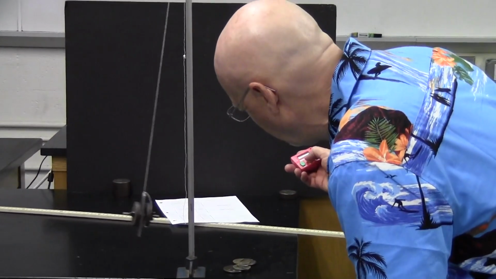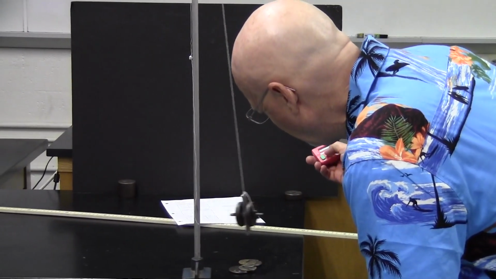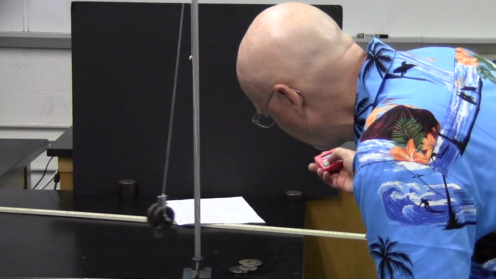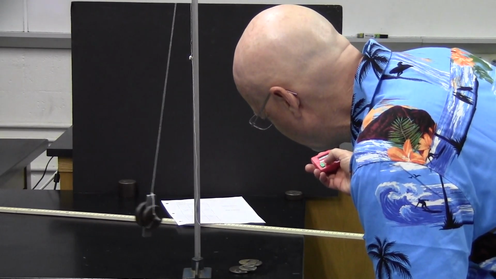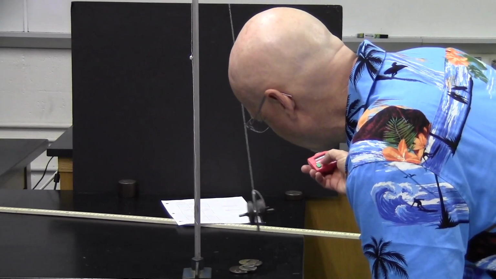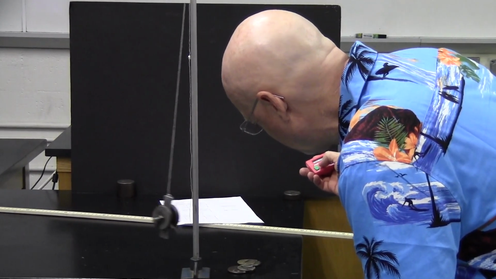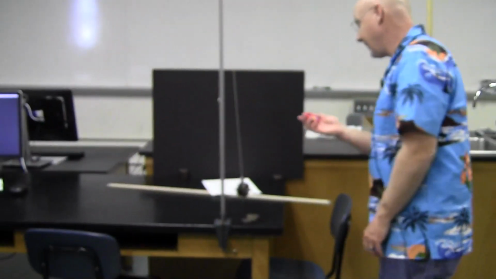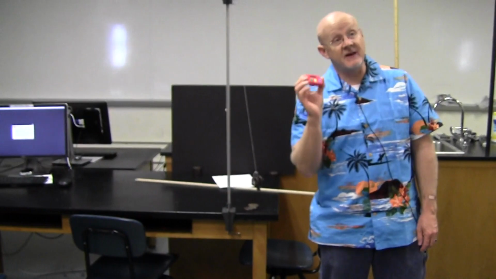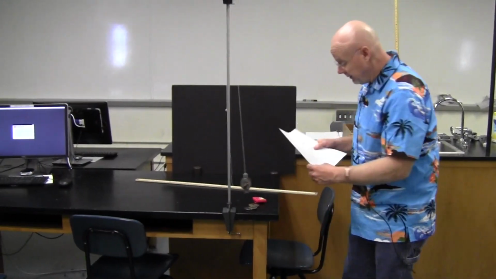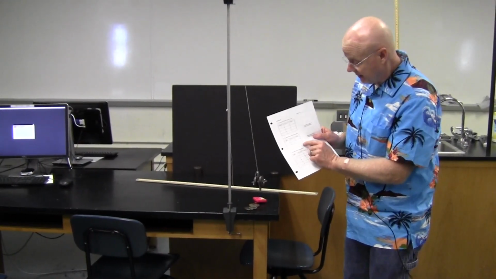Ready, start. 1, 2, 3, 4, 5, 6, 7, 8, 9, 10. All right. 17.55. Okay, so that's, again, 10 swings. And again, we'll write that number right here for the 10 swings and divide it by 10.